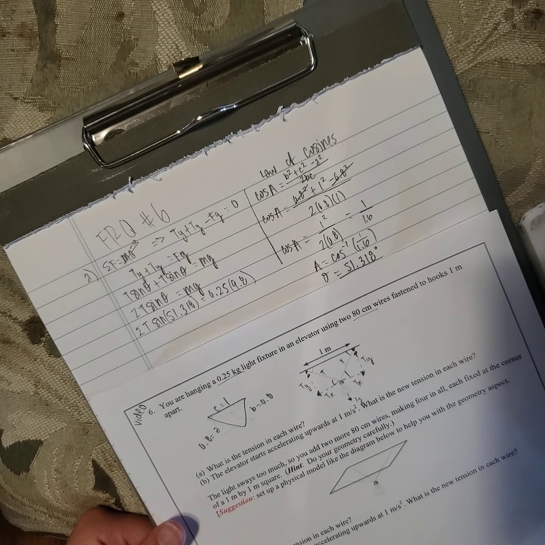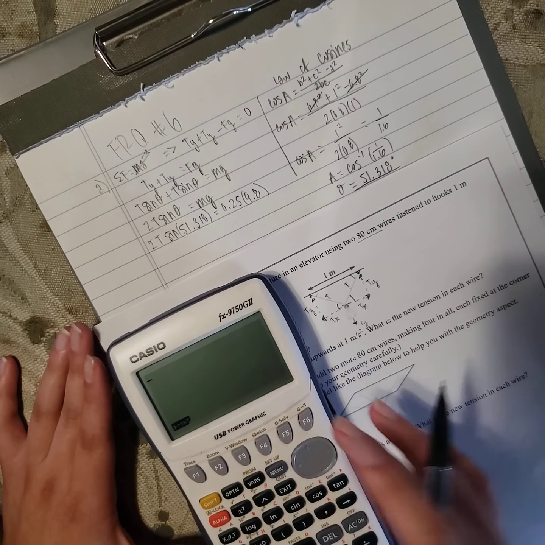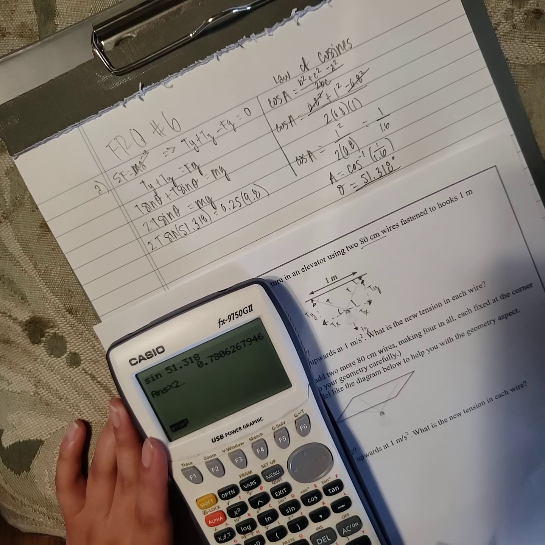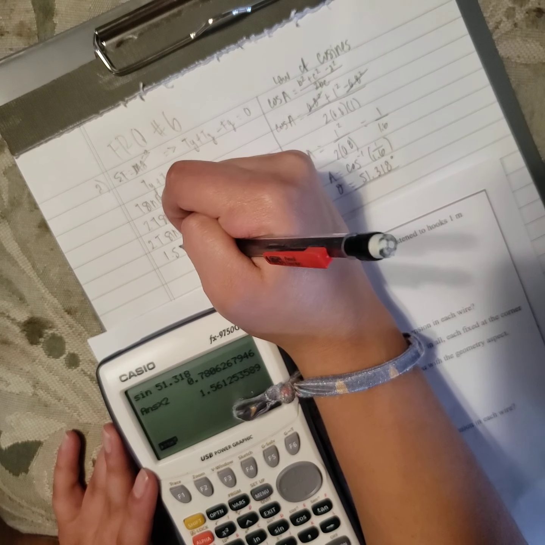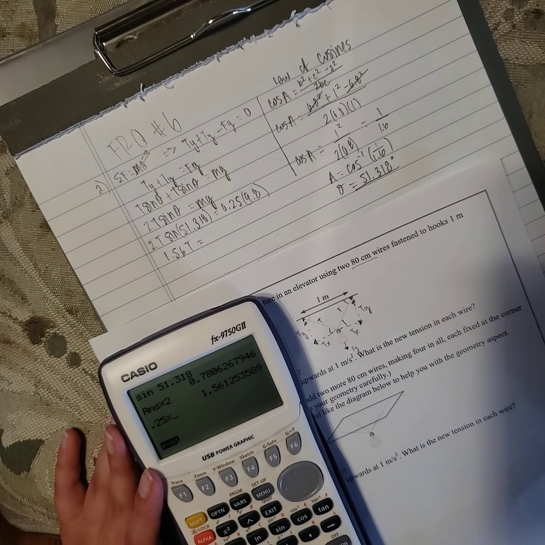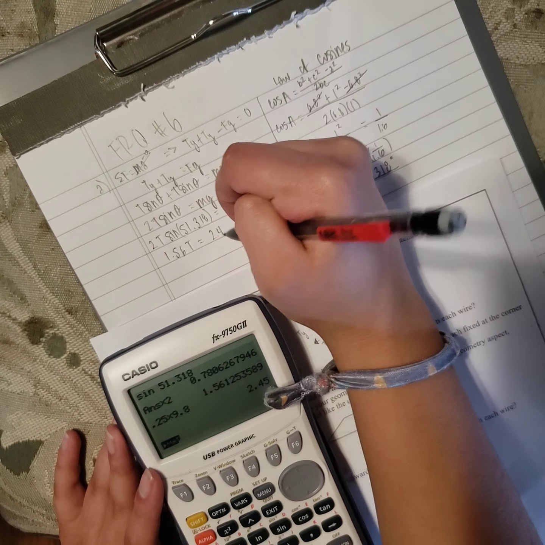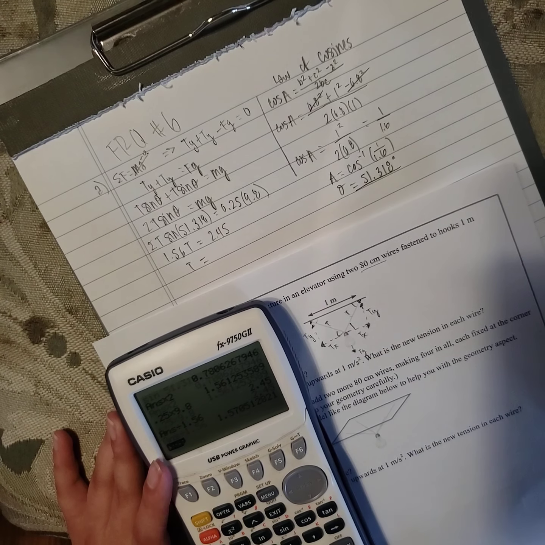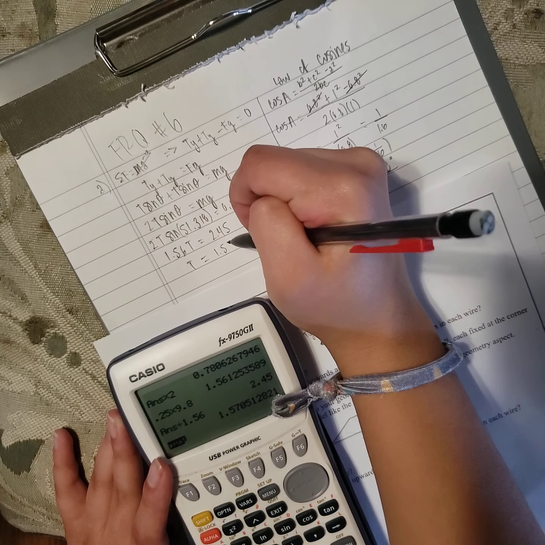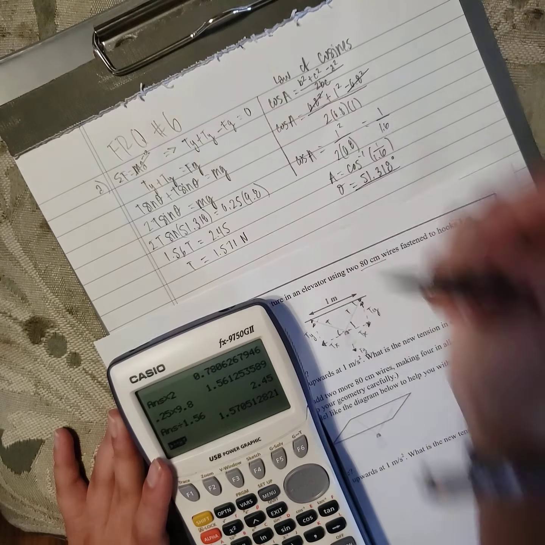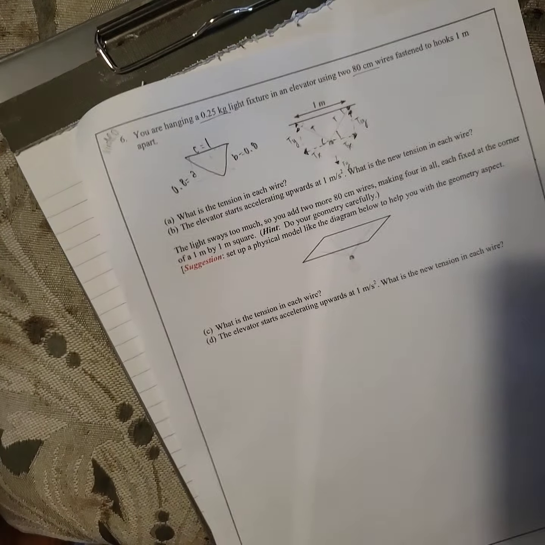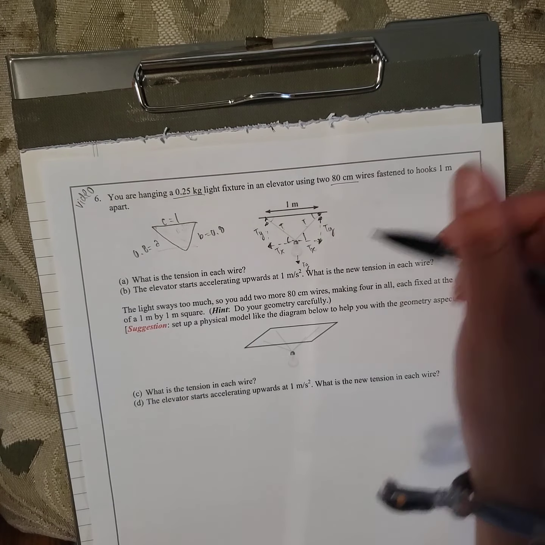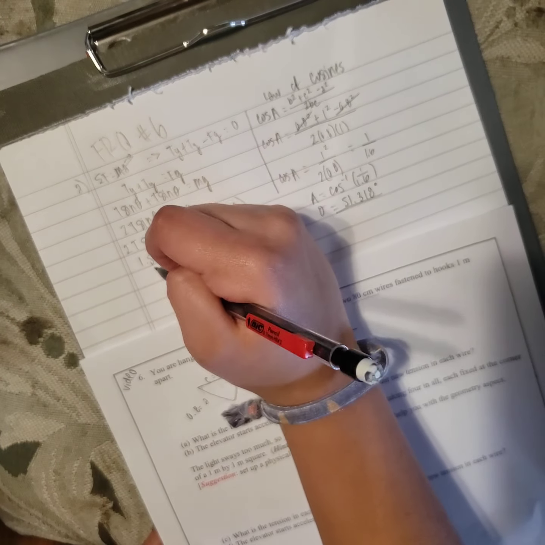And then just plug everything in, and we're solving for T. That is in newtons, and that is going to be the tension in both strings, because the thetas are the same and the lengths are the same, so the tension is the same.